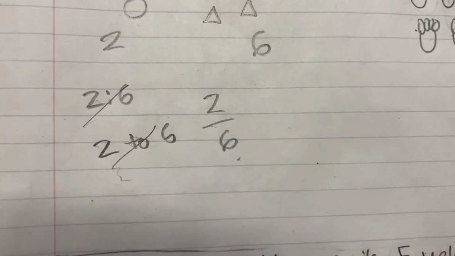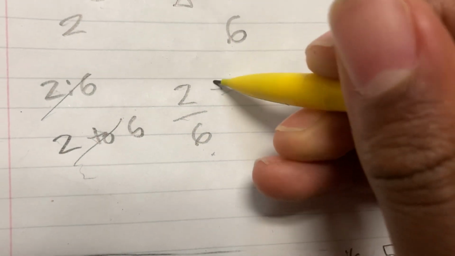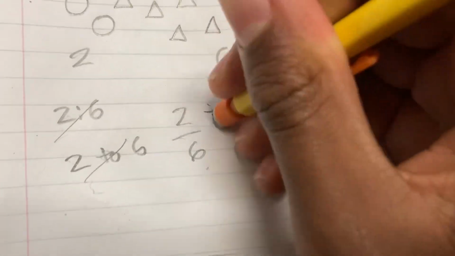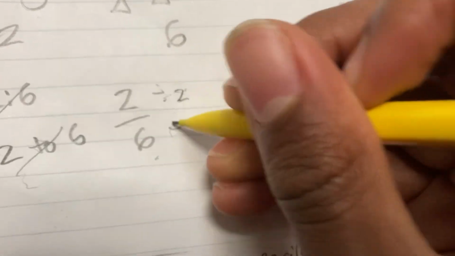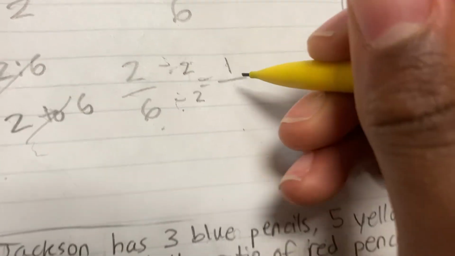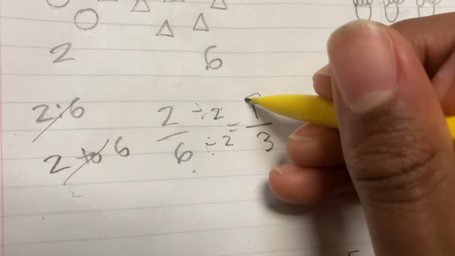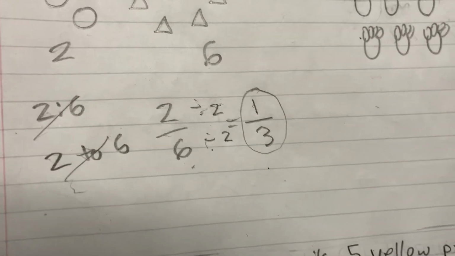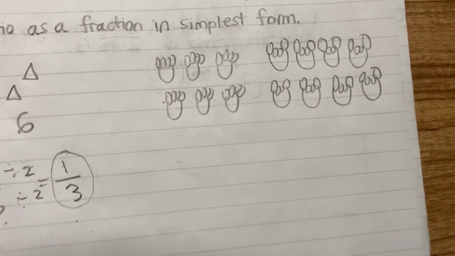So, this is the fraction, but it's not in simplest form. We can divide both of these by 3, or not by 3. You can divide both of these by 2. You can divide both of these parts by 2 to get it into simplest form, which is 1 over 3. So, this will be your answer. 1/3 for this problem.